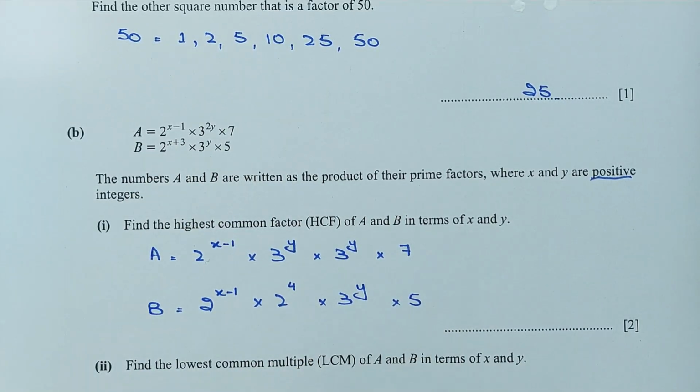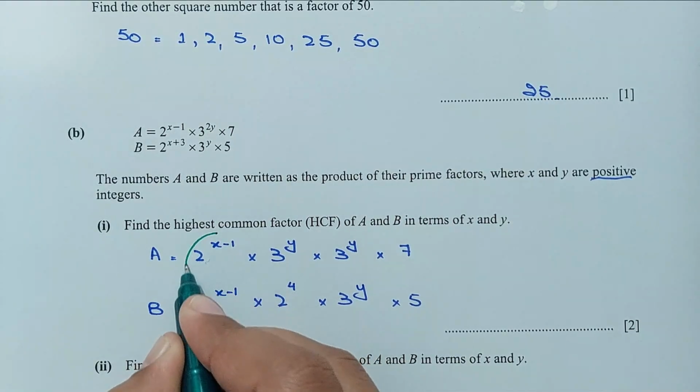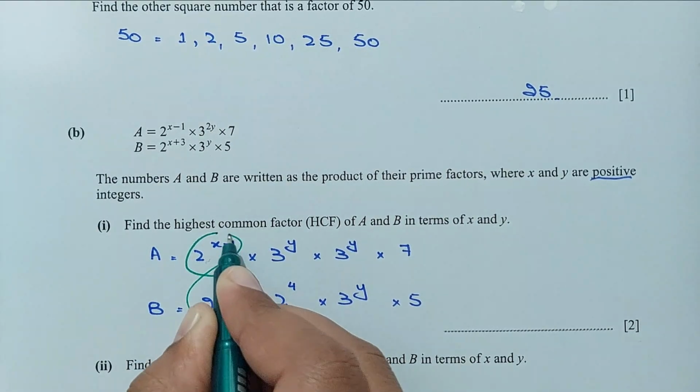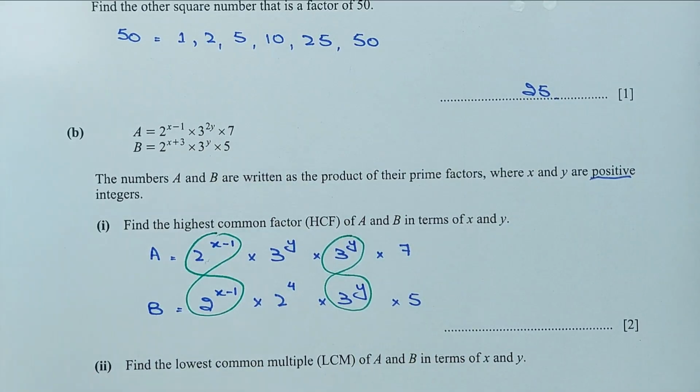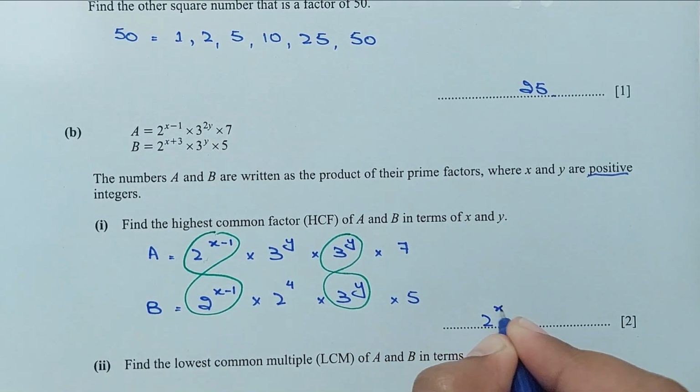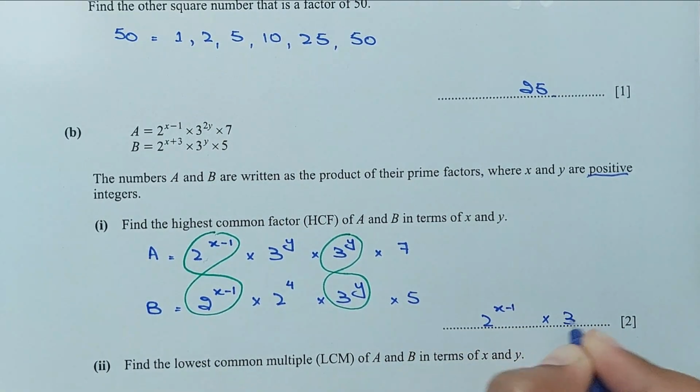Now HCF is the common factors, so this is the common factor and this is the common factor. That would be the HCF, which is 2 to the power x minus 1 times 3 to the power y.